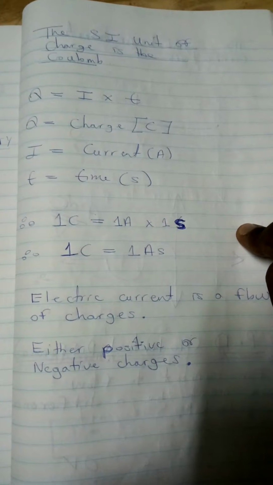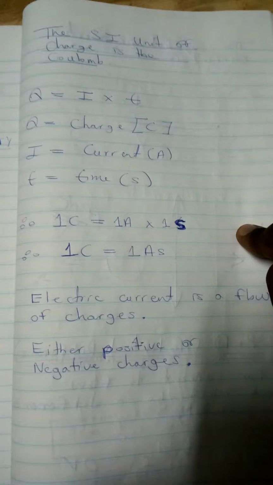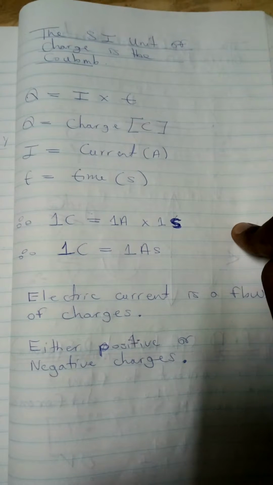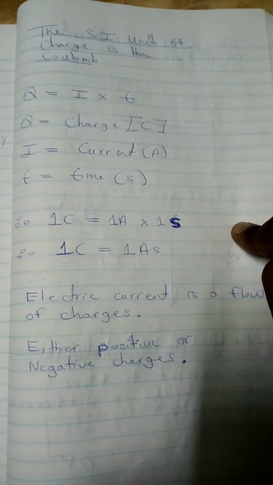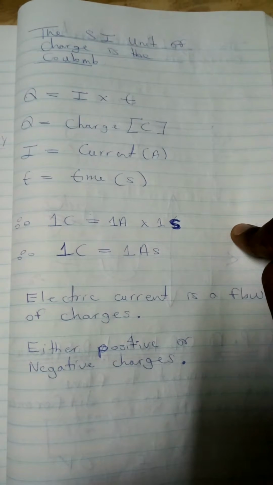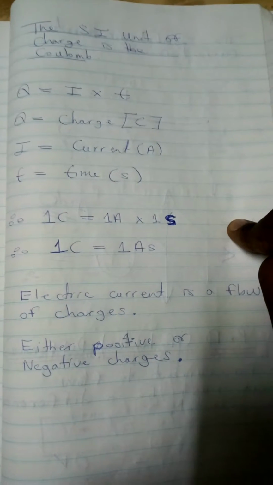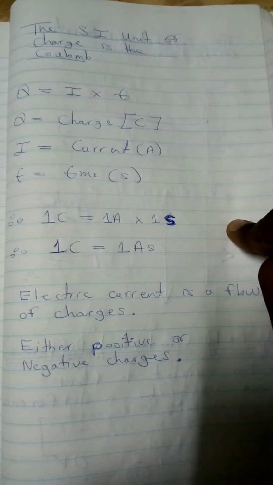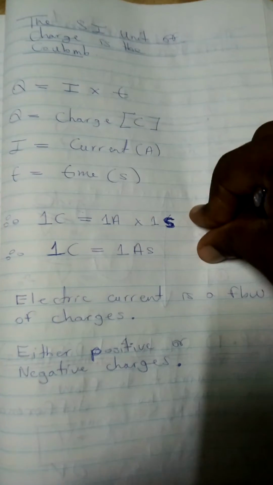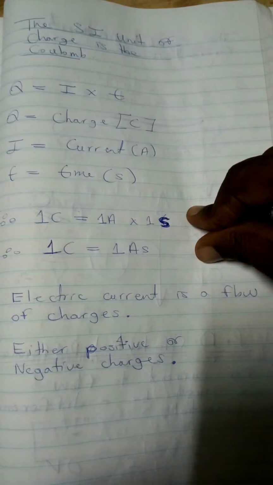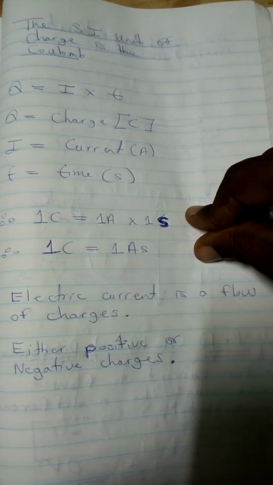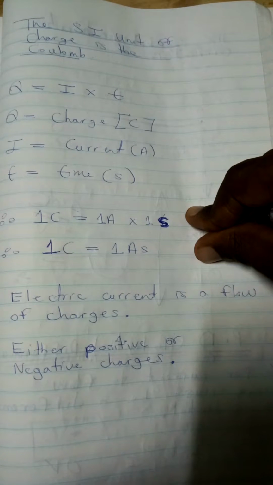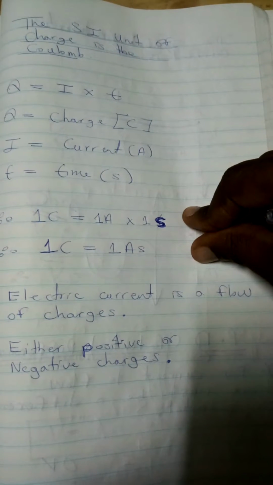Now Q is equal to I times T, where Q stands for the quantity of charge present at a certain point in a circuit, or the quantity of charge flowing past a point. I stands for current, and T stands for time. Now CAPE will want this definition: 1 coulomb is equal to 1 amp multiplied by 1 second. You'll normally see this in the multiple choice of your CAPE exam, and CAPE will want you to be able to state this in words. In words, you obtain 1 coulomb of charge when a current of 1 amp flows for 1 second.